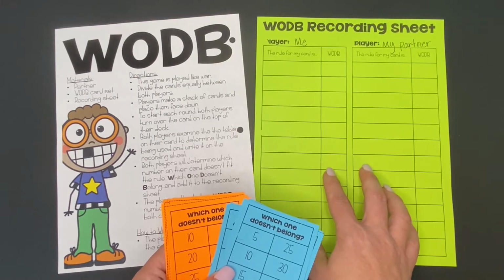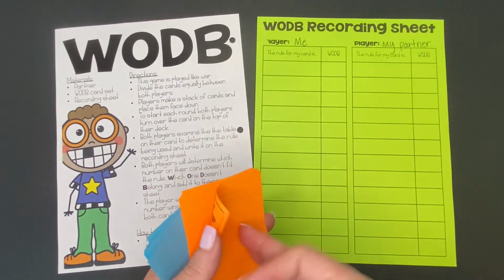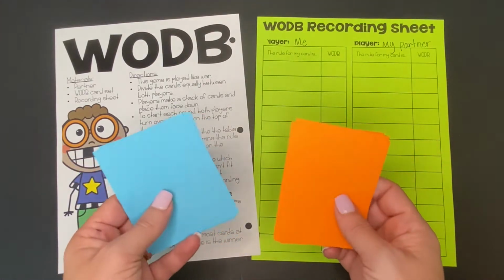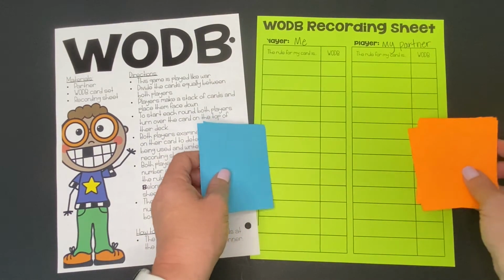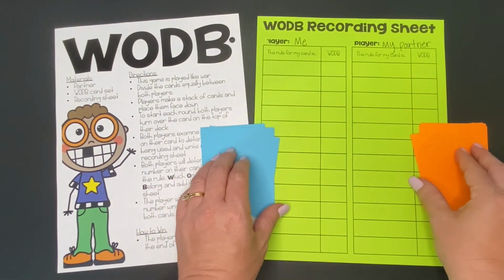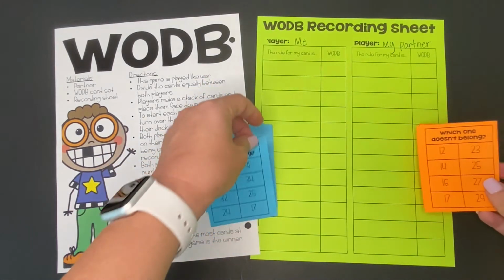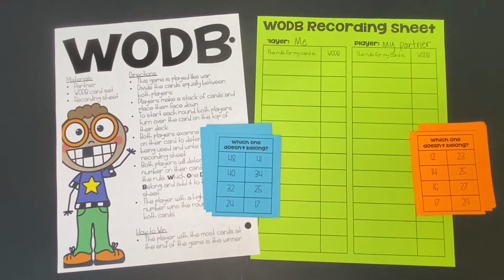Okay, so this game is kind of like the card game War, where you divide the cards evenly. Since I had two different colors of paper, I already know I have even stacks, and so each player gets the same number of cards. And just like War, you're going to turn over a card. Now it's hard to tell who's going to win this one unless we do a little math.